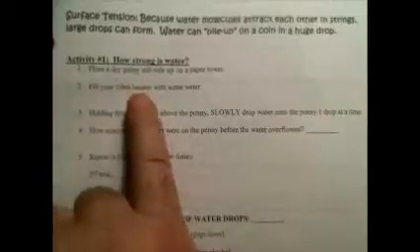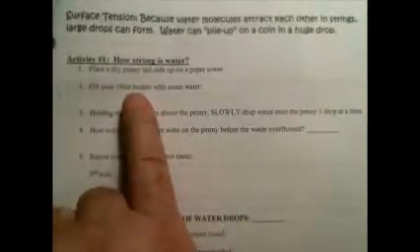The equipment will be found in the middle island. You'll have pennies, and paper towels are in the dispensers on the wall. You're going to have beakers, not 10 milliliter. These are going to be various sizes. Take whatever is available. You don't need a lot of water in them. Just an inch will be plenty.